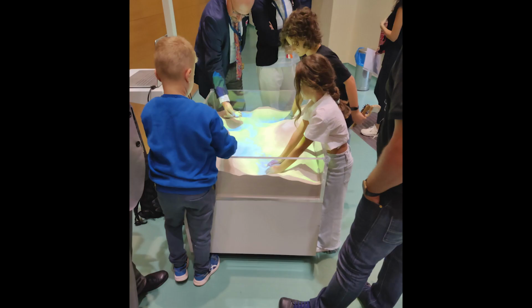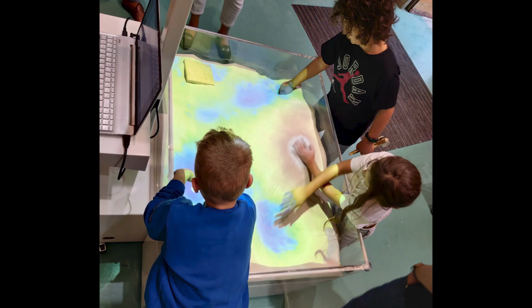As a conclusion, we think that SandMap can bring education to the next level, raising spatial intelligence in our future citizens.